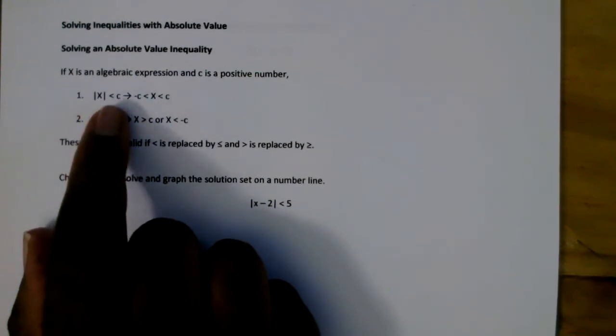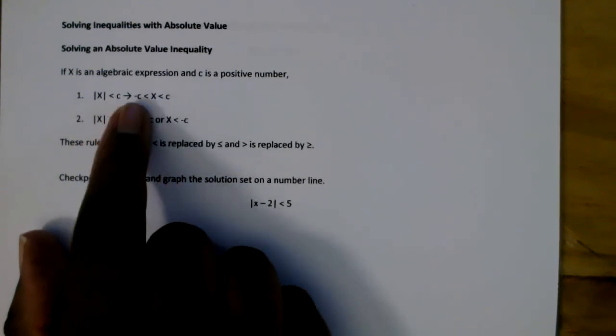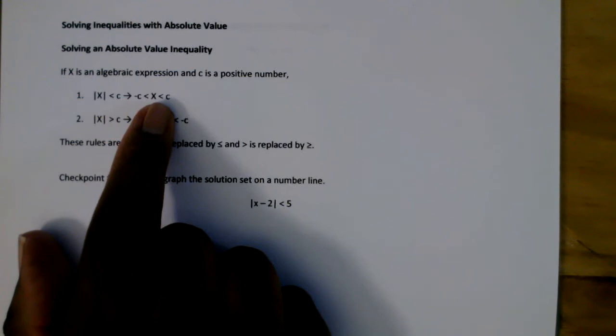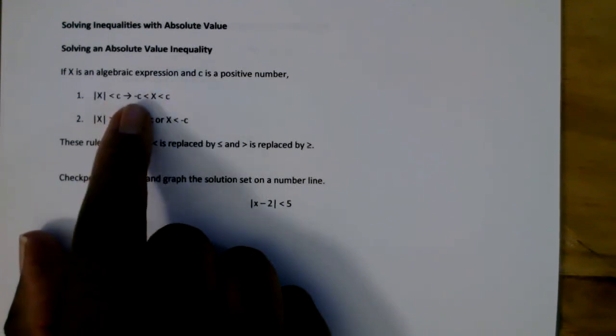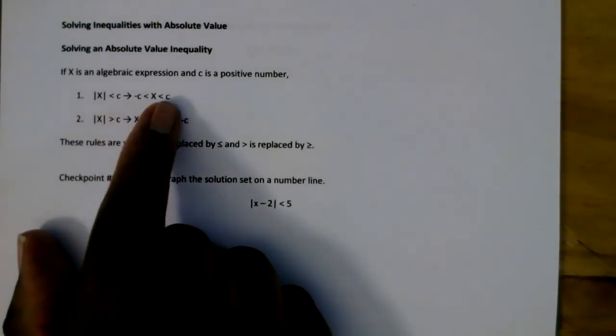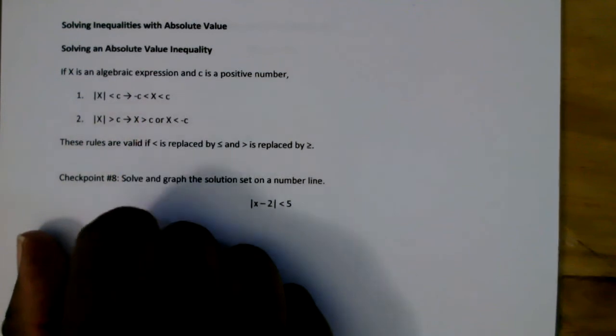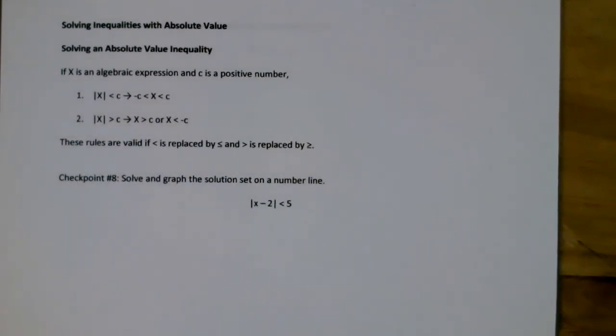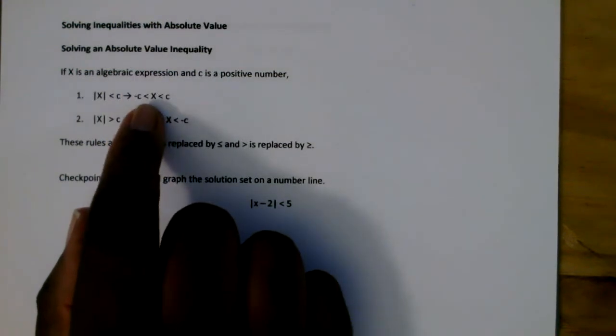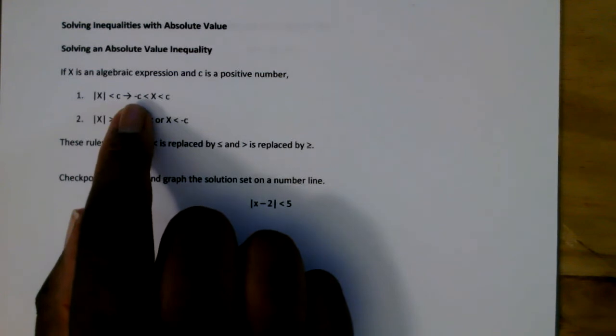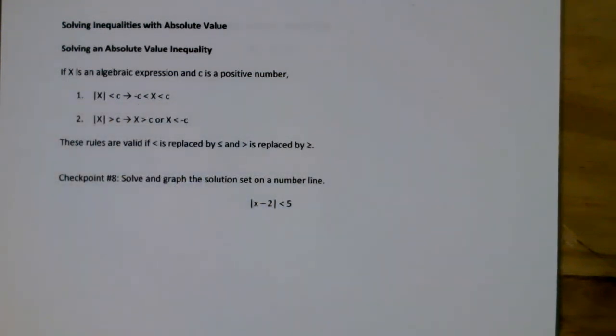The absolute value of x, if it's less than or equal to, then you're going to write it as a compound inequality, where the x, which is your algebraic expression, will be in the middle. The constant will be negative with the less than symbol and less than the positive constant. So it ends up being negative c is less than your algebraic expression and less than your constant. Algebraic expression goes in the middle. Your c will be negative on the left, c will be positive on the right.